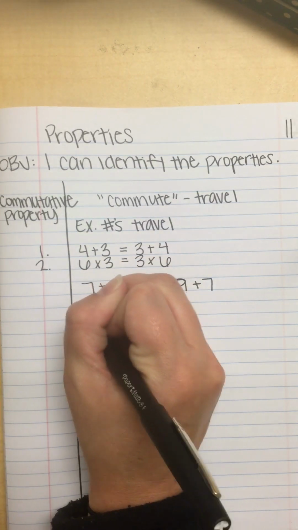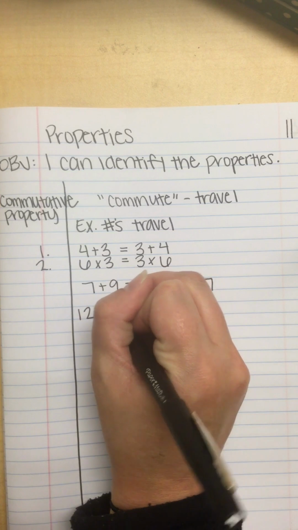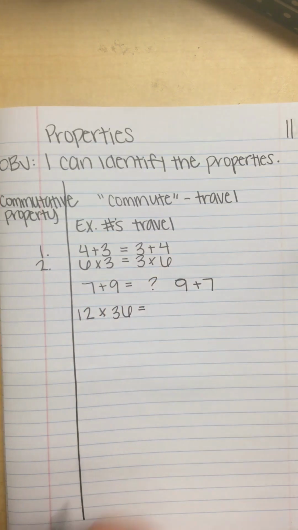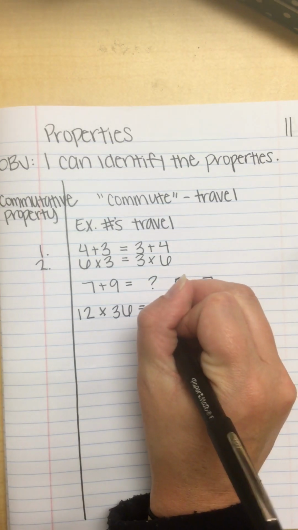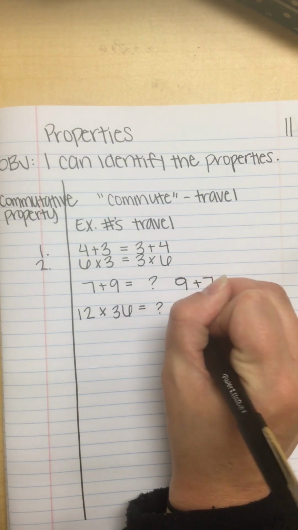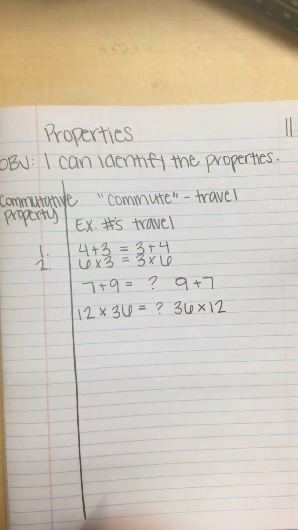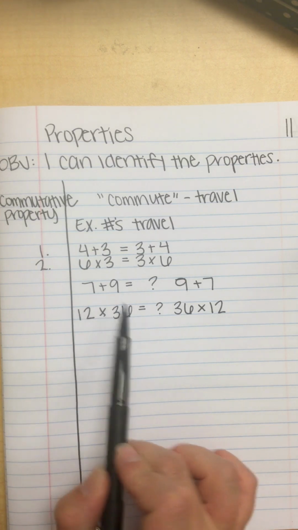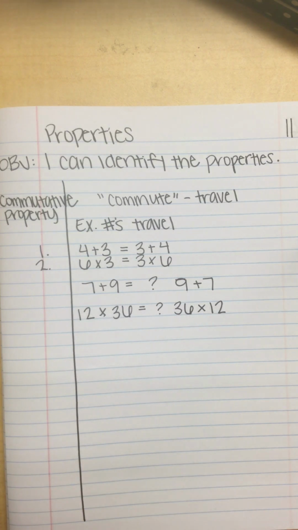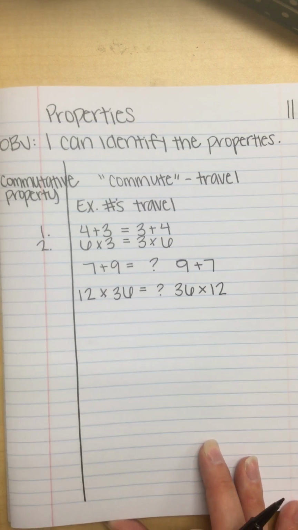Let's try a different one. If we have 12 times 36, what would we put on the other side if we're using the commutative property? We would put 36 times 12. So you're still going to get the same answer, and the numbers are allowed to travel. They're allowed to move or switch spots. All right, that is the commutative property.